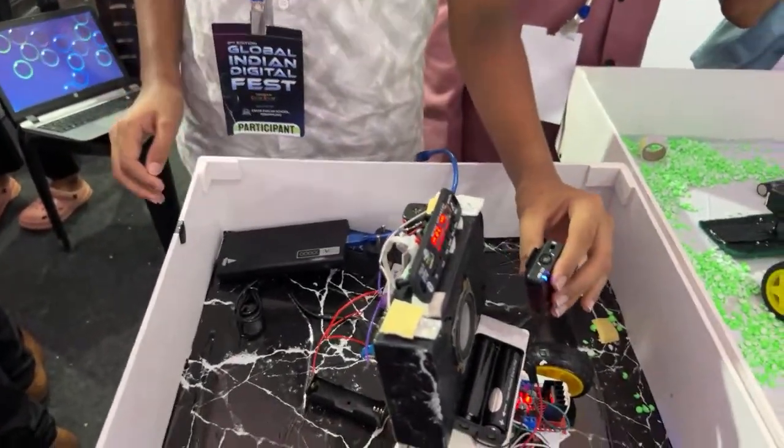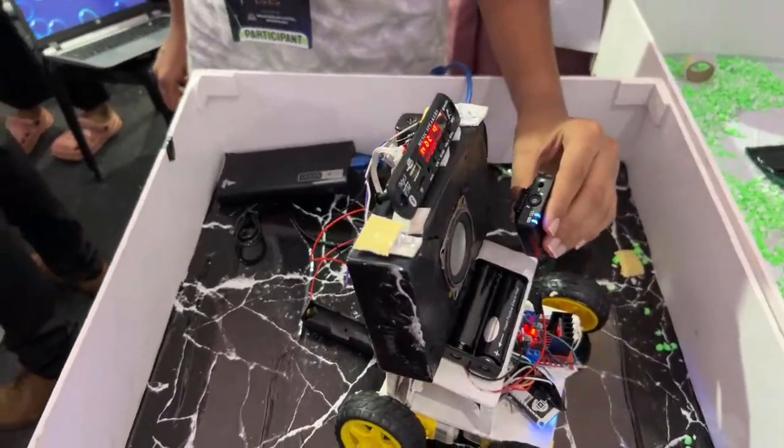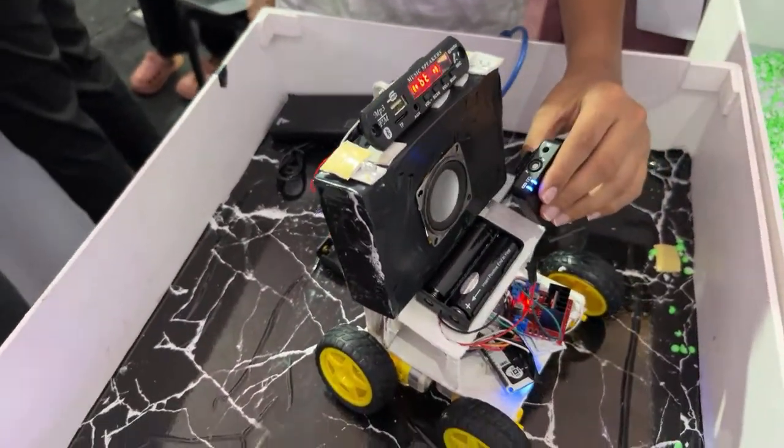Connect to the internet through a Wi-Fi network. This construction of the robot consists of 3 main components.